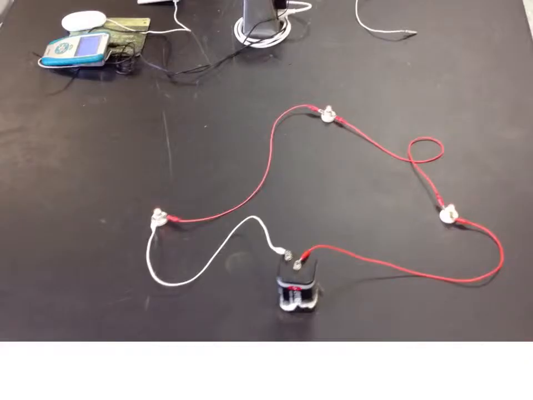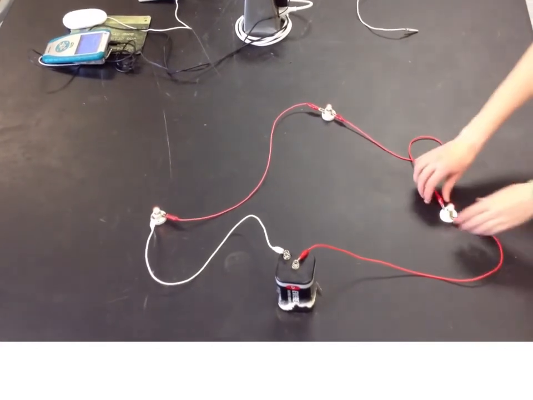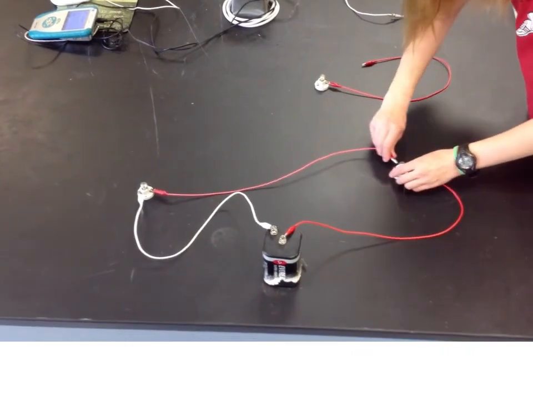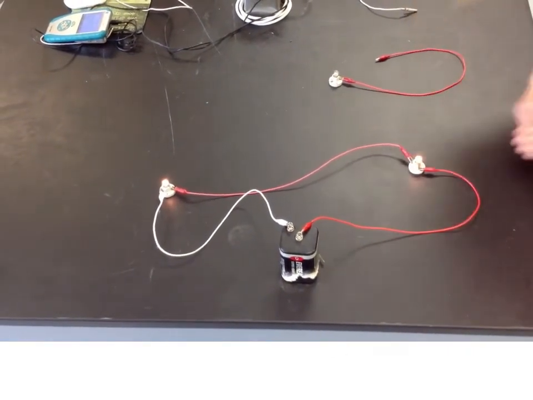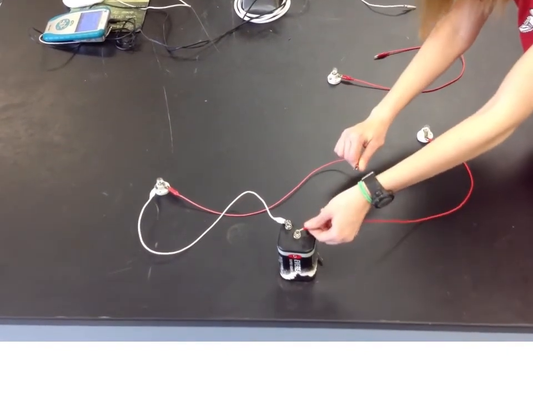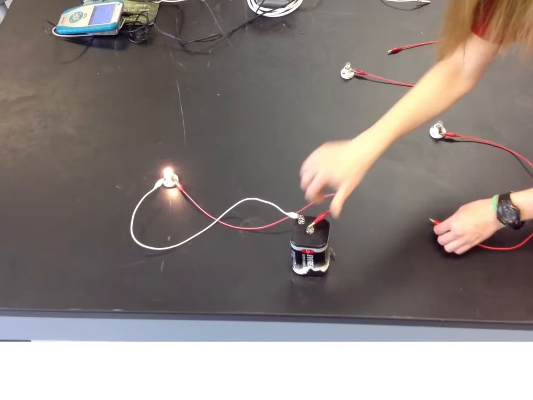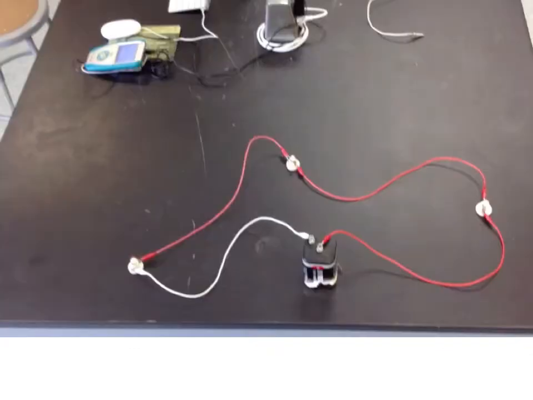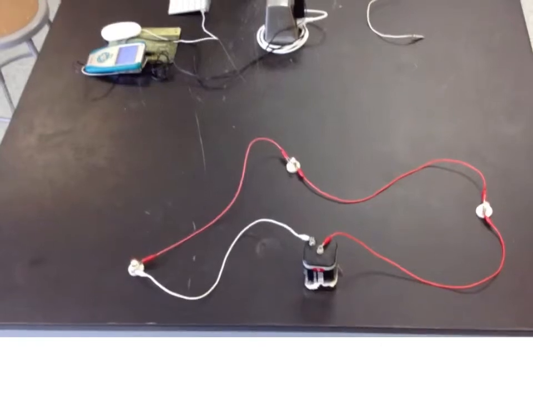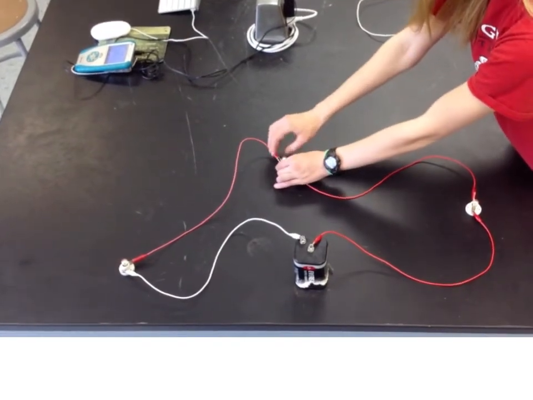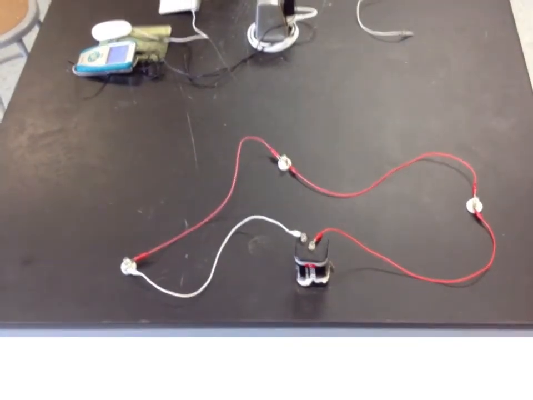Okay, some other things with series circuits: if we take components out of a series circuit, in this case light bulbs, we'll notice that fewer components will lead to more power to each component, so our light bulbs get brighter. When we cut it down to only a single light bulb, it becomes its brightest possible brightness for this battery. Another property of a series circuit is that when we break the circuit at one spot, in this case we unscrew a light bulb, the entire circuit shuts down.